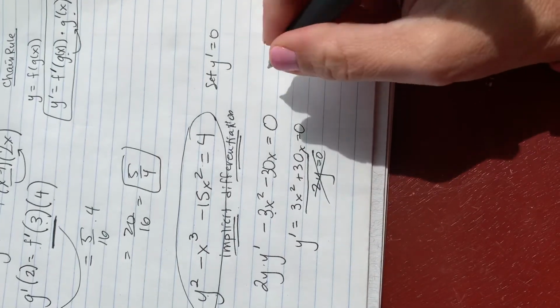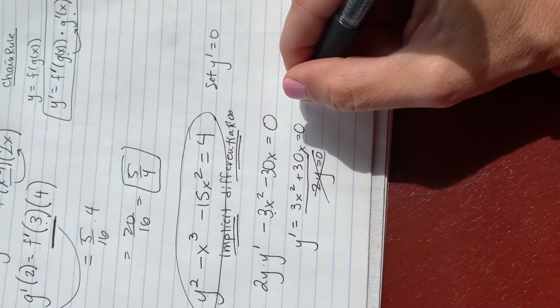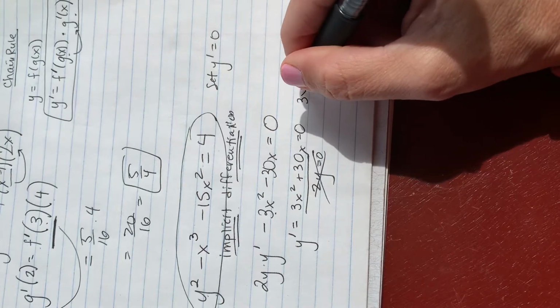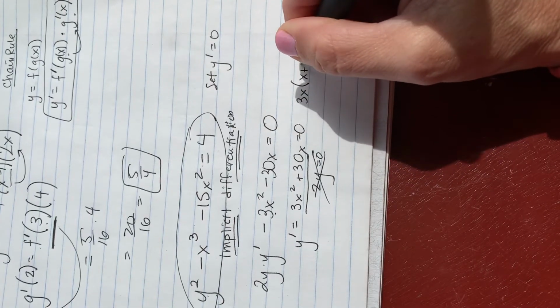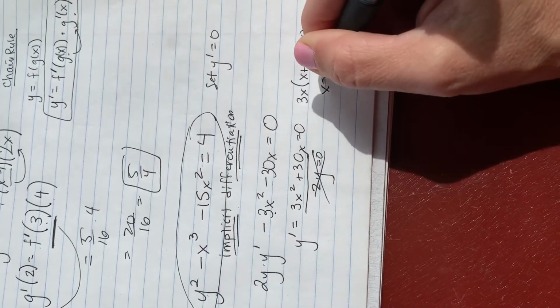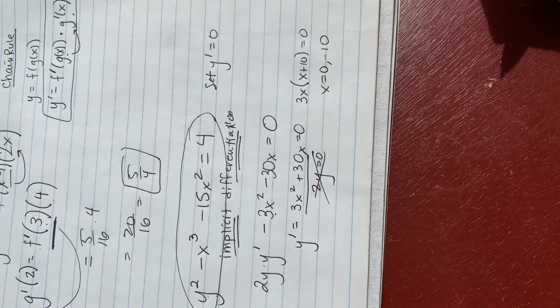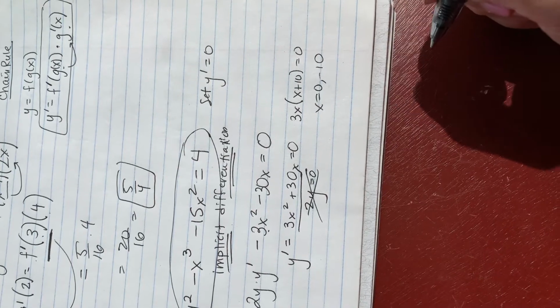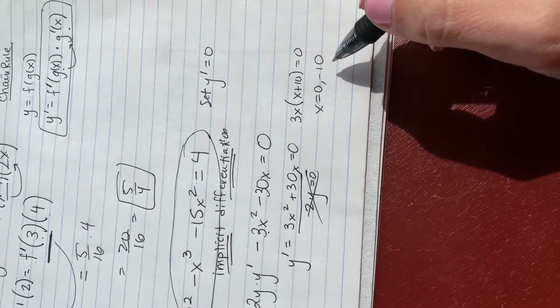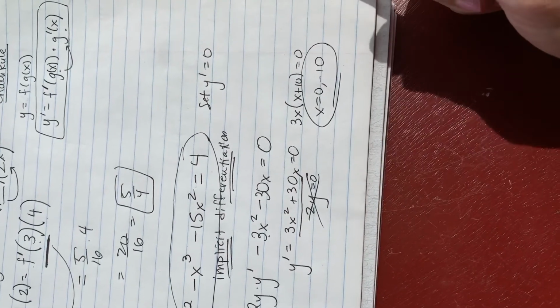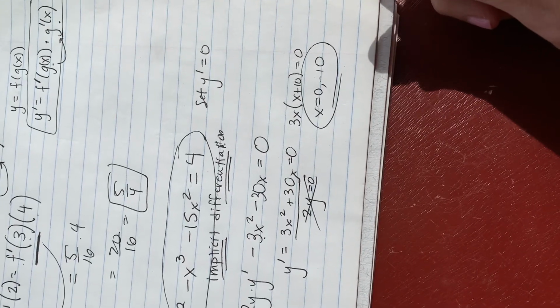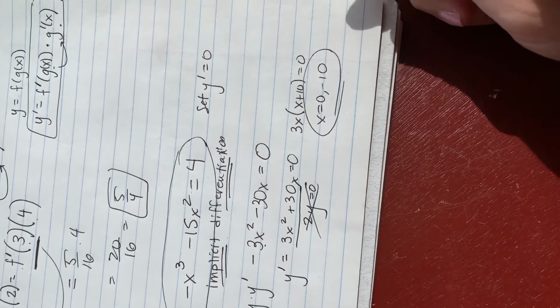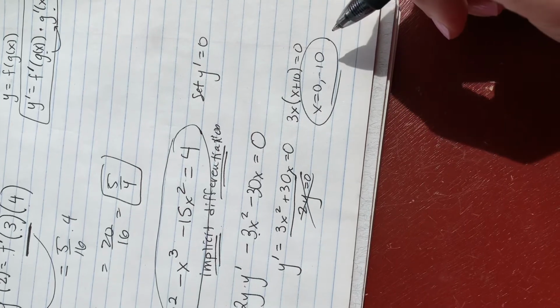So I'm going to solve this. I'm going to factor out a 3x. I'll be left with x plus 10 equals 0. And I get two answers, 0 and negative 10. When you answered this, you said 0, negative 10, and also positive 10. I'm not sure where the positive 10 came from, but it's just those two places only. Okay, I think that's it.